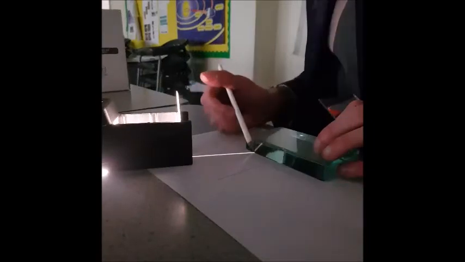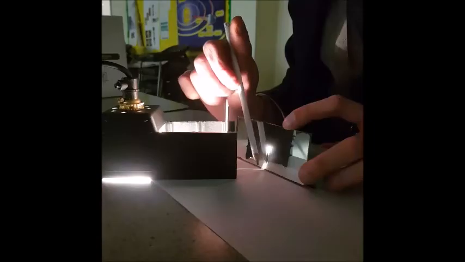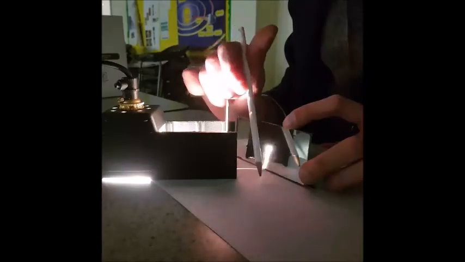Hi Year 7, if you were struggling to do the reflection task, this is what you need to do. You need to draw a line and then another line perpendicular to that line. That's our line of normal, and this is going to be our mirrored surface. So we put our mirror in to the mirrored surface up to the line, and then we get a single point of light.